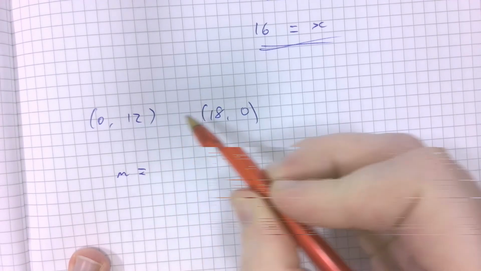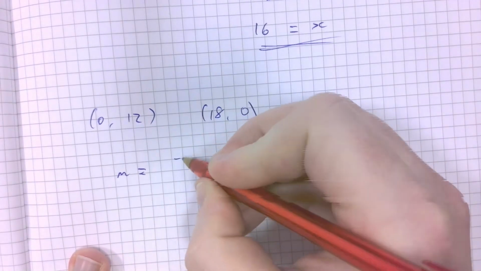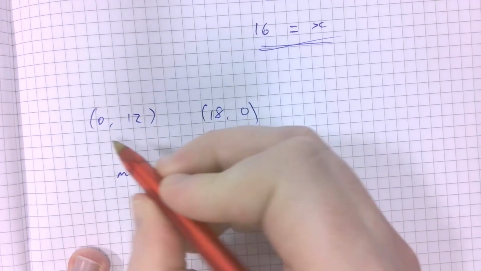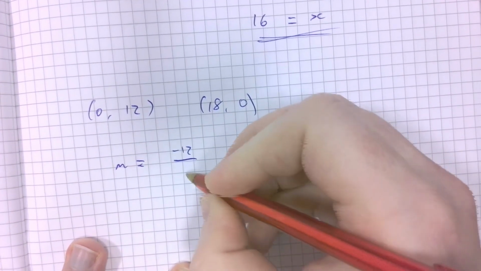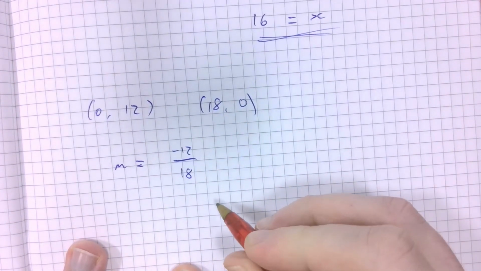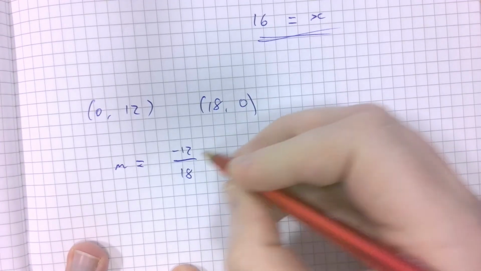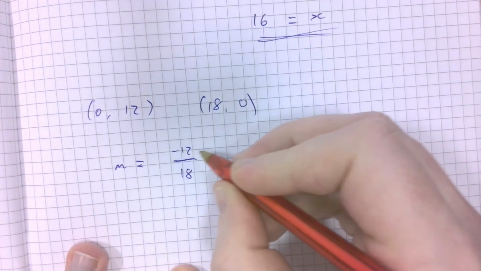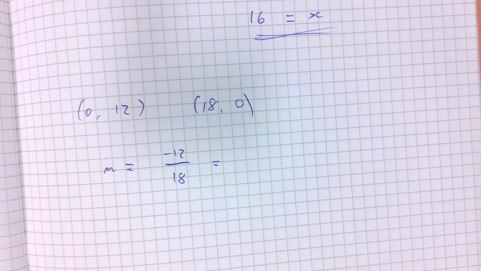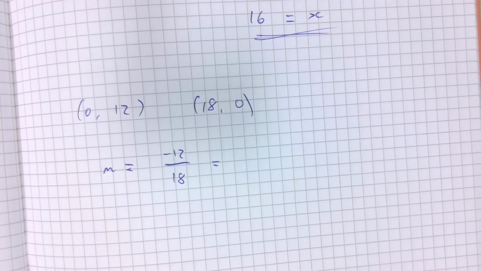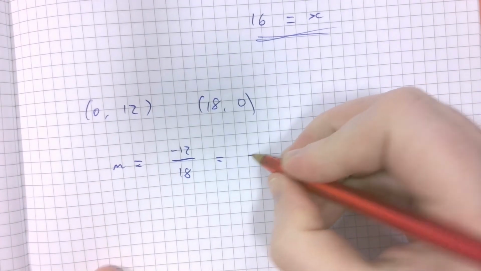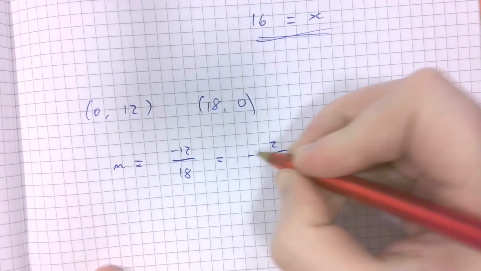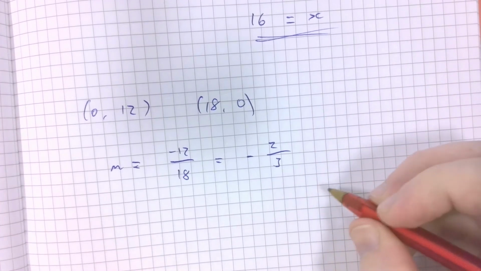12 decreases to 0. X increases to 18. Okay, so that's the gradient. Can I simplify that? Of course I can. 12 divided by 3 makes 4. 18 divided by 3 makes 6. Oh, they divide by 6, don't they? I'm being very silly. Minus 2 over 3. Minus 2 over 3 is the gradient.